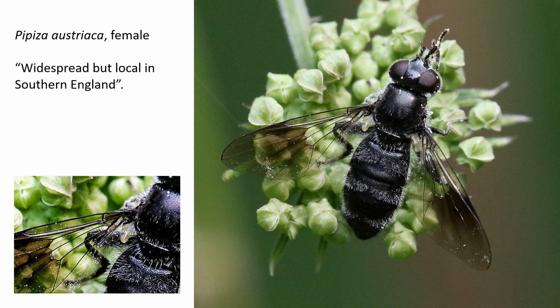Another very unusual hoverfly for two reasons. One is its appearance in being pretty much matte black with massive amounts of puncturation, those little pits in the abdomen, plus short white hairs. It really is an oddball, but it's distinguished, as you can see in the photograph bottom left, by the particular form of its hind femur, which has got a huge change in its width as it approaches the apex of it. So this, as I've said, is widespread but local in southern England, but I've found it at least once in a nice little ancient bit of woodland in southwest Cumbria.